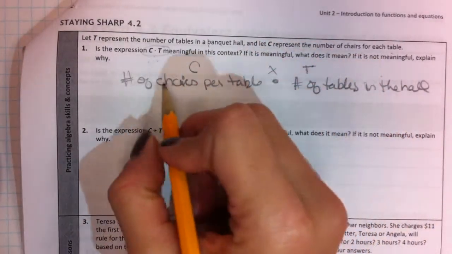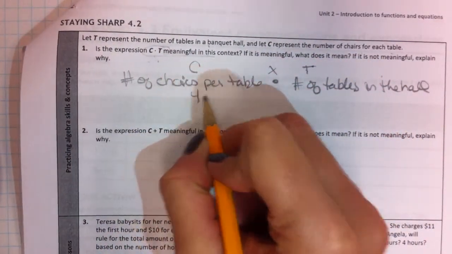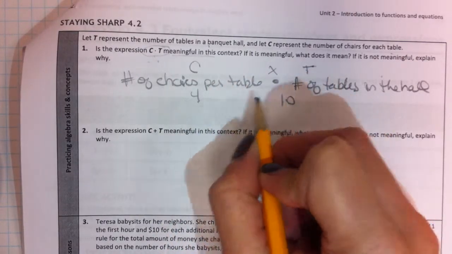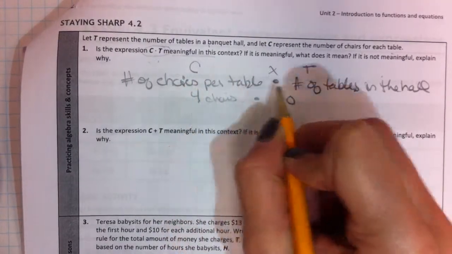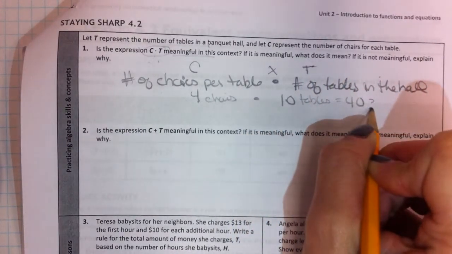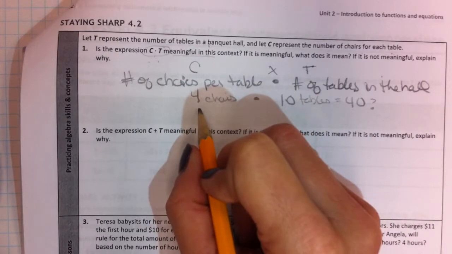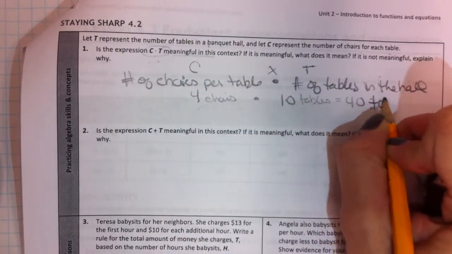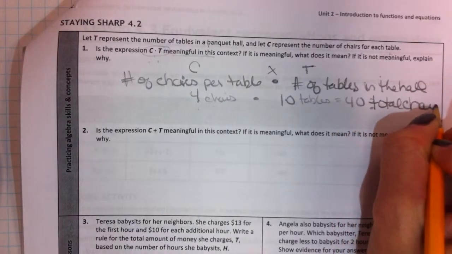Well, I like to put some numbers in it. So let's say there's 4 chairs per table, and we have 10 tables in the whole hall. 4 chairs per table times 10 tables gives me 40 what?